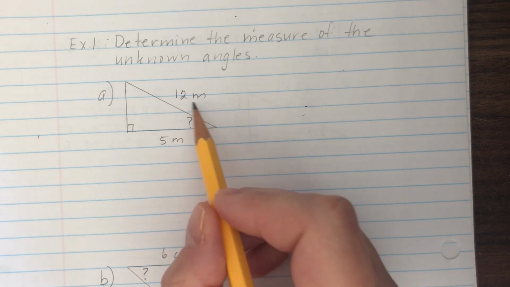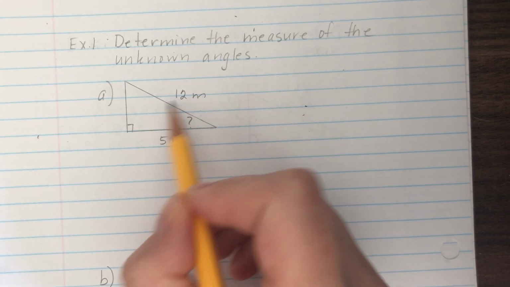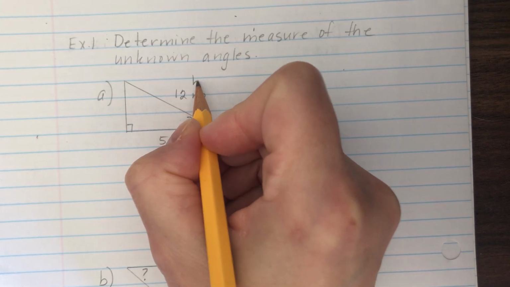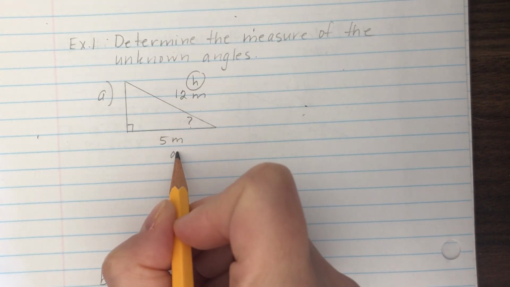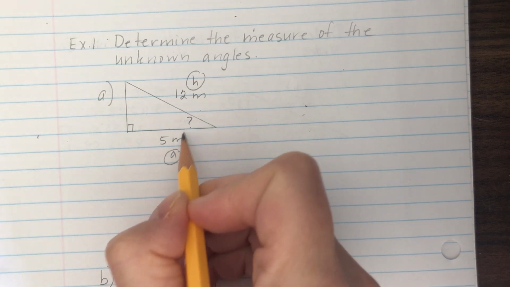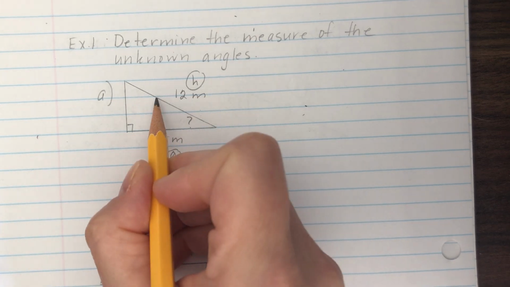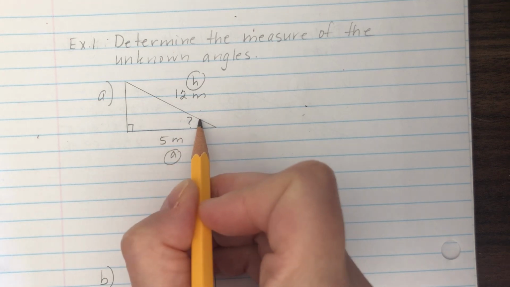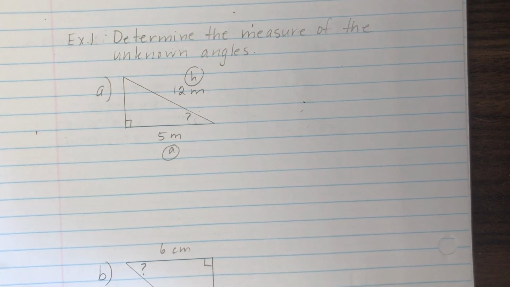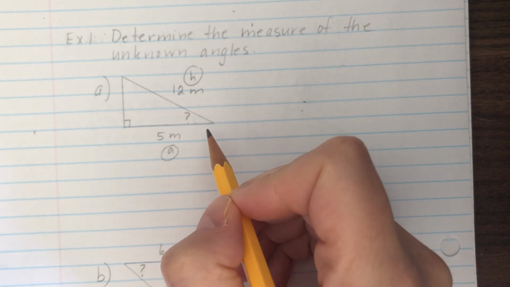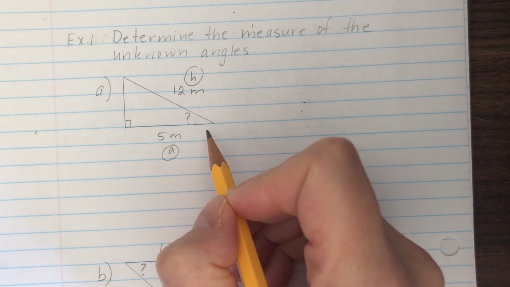So the 12-meter side is going to be the hypotenuse. It's the longest side across from the 90-degree angle. And then the 5-meter side is going to be our adjacent side because it is next to the angle that we're trying to find. And I know that the hypotenuse and the adjacent side always form the angle that's used in the question. Okay, so after that, we determine the primary trig ratio that we're going to use.